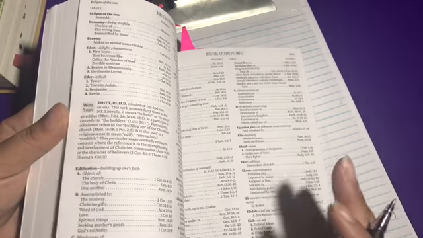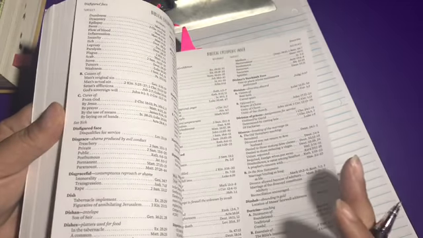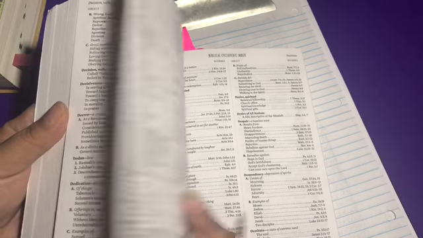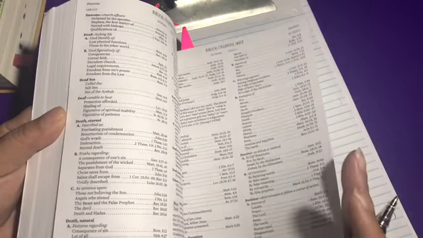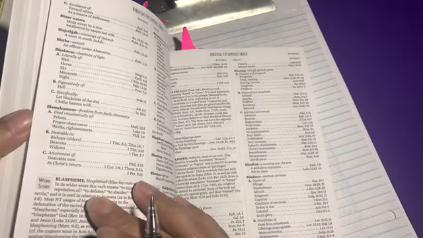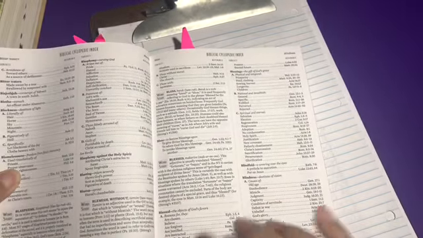And not all the time can you find the words in here, and that's okay. If I don't, then I pick verses out of the concordance. But I always look in here. So let's go to blessed. Let's see. So right here.